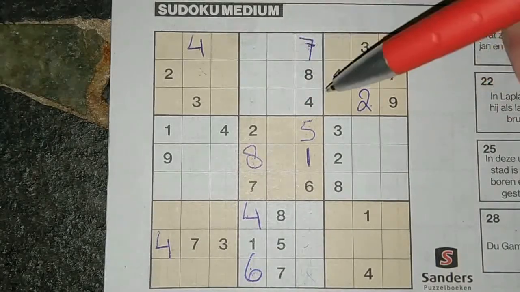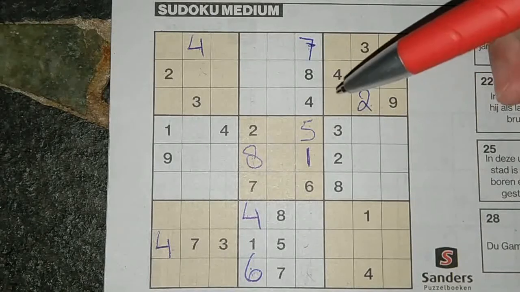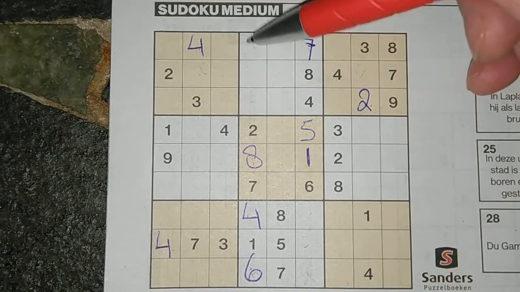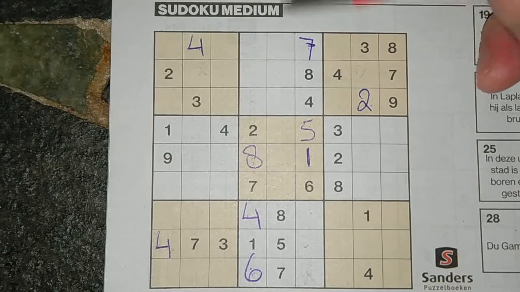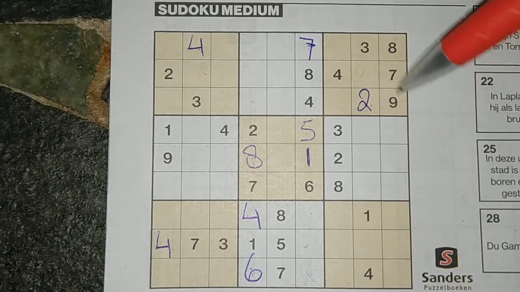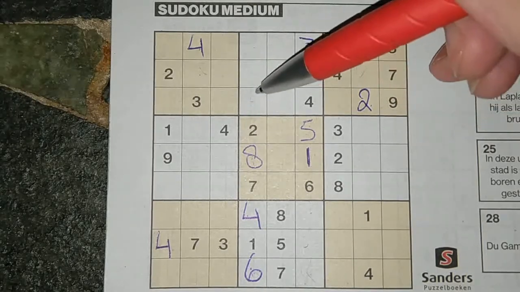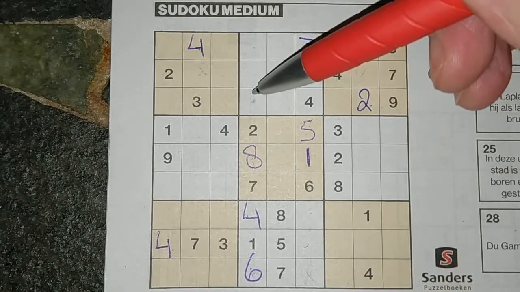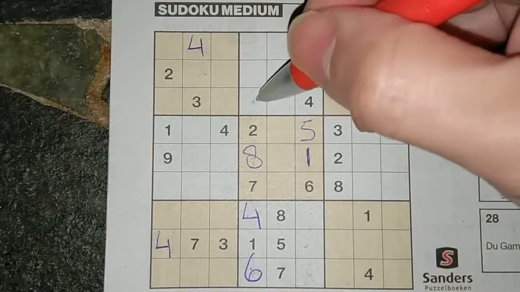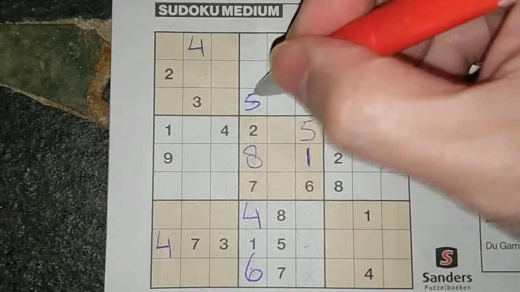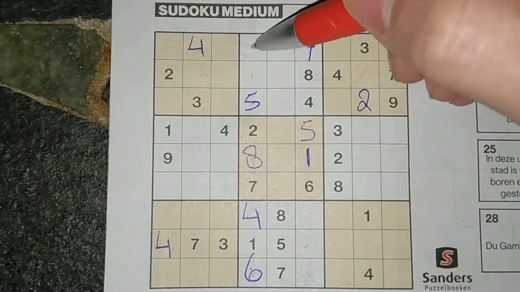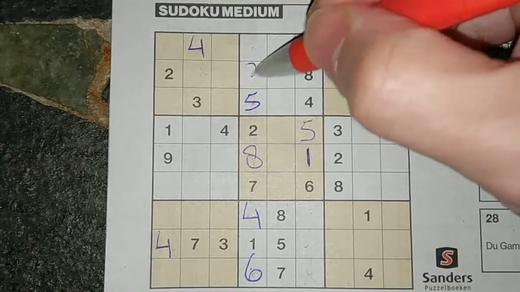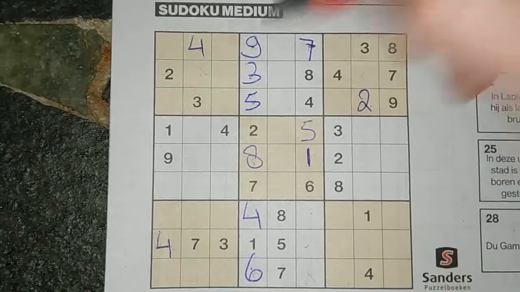These 3 numbers in this column, the numbers 9, 3 and 5. I see here 9 and a 3, so no 9 and 3 in this box. That means 1 digit left should be the 5. Here we have 9 and a 3. We see here a 3. No 3 there. 3 should be here. And the 9 goes there.